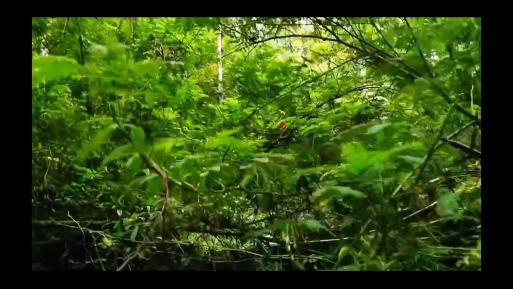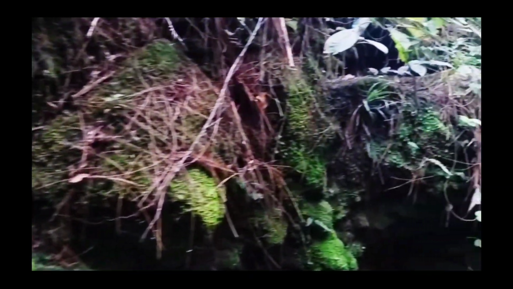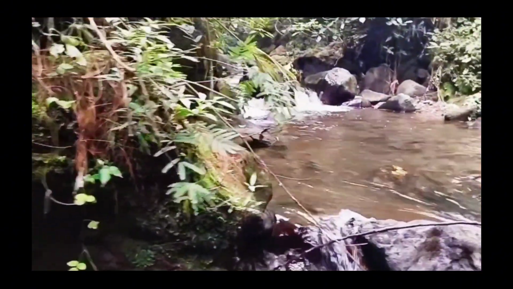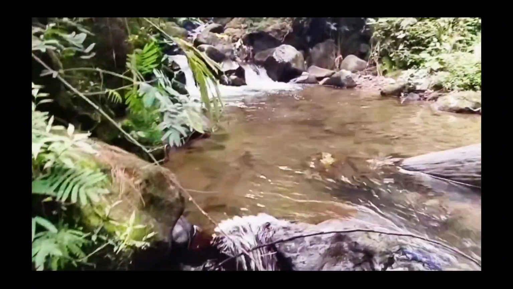The forest around Grojongan Falls would be teeming with life, with towering trees, dense undergrowth, and a diverse range of species. Here are the key elements of such a forest. 1. Flora, plants and trees.